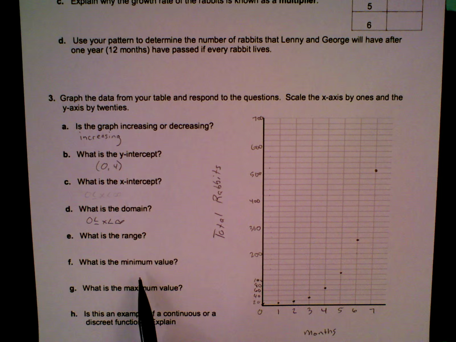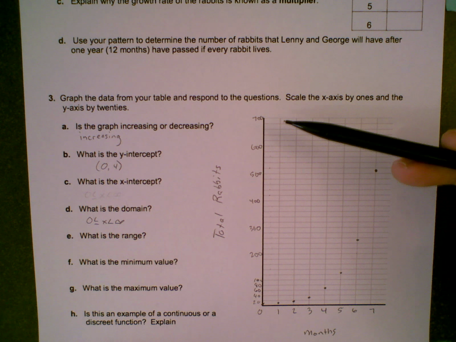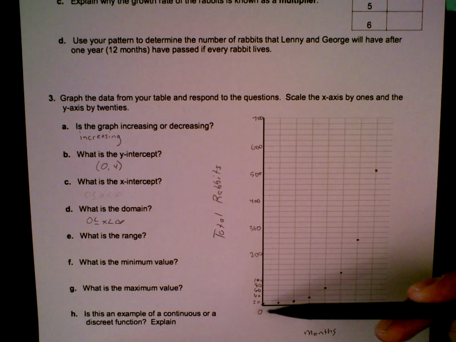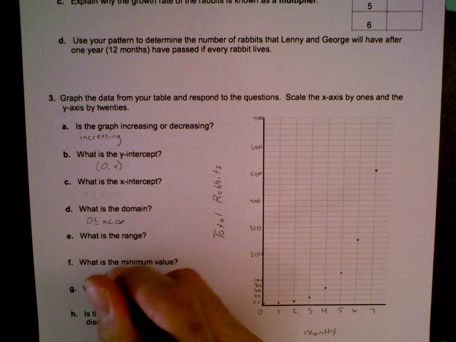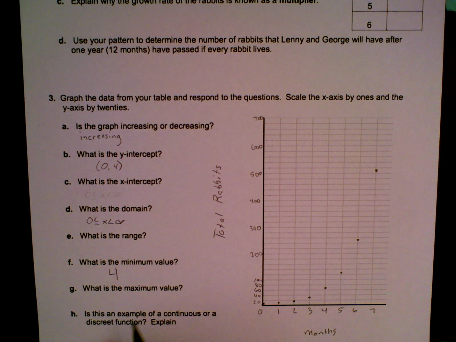Question F, what is the minimum value? When we start talking about minimum and maximum, we're talking about our y. So my very smallest y value, my very smallest y total of rabbits is going to be 4. And then lastly on Socrative, go ahead and put what 3g is, what's the maximum. So how high are my rabbits going to get?